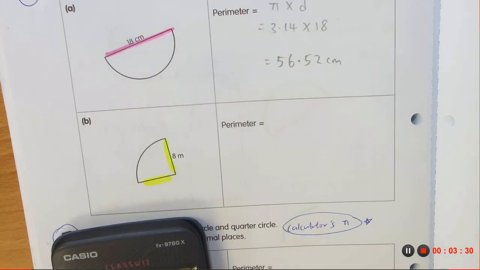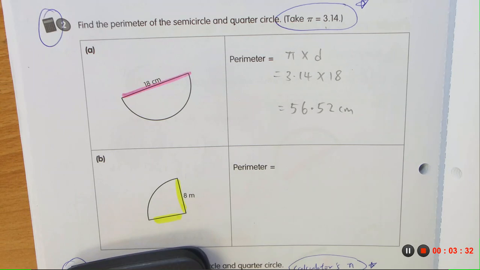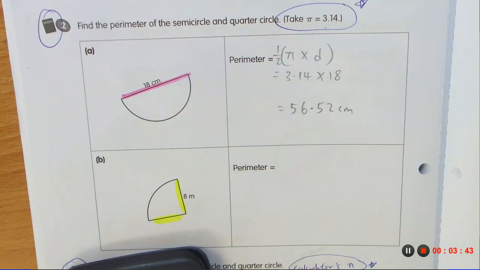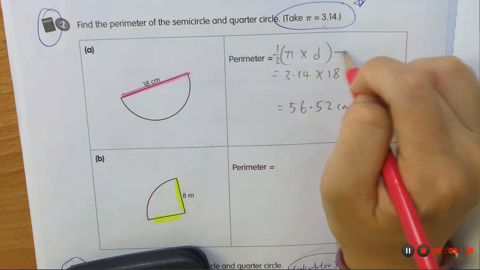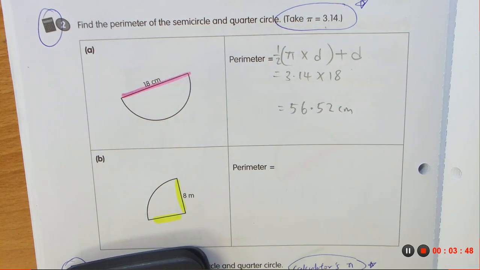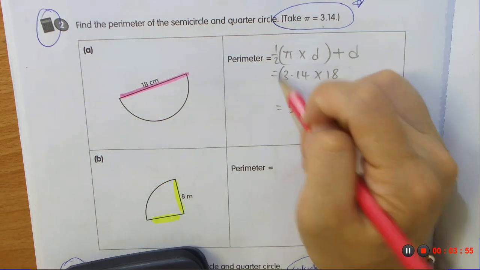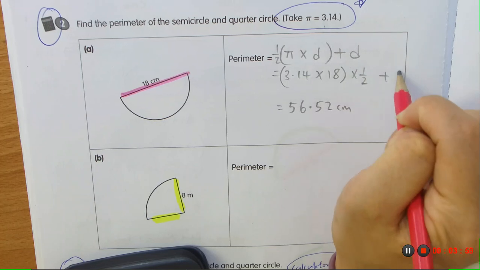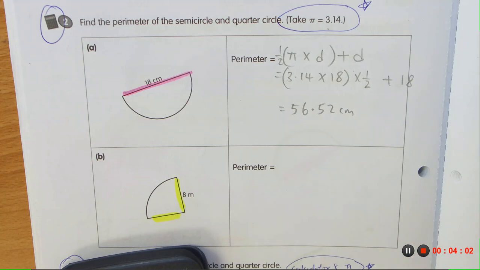Oh, I missed out. I made a mistake here. First, I made a grievous mistake in this answer. The first part is I never do half. What's another part? I never add the diameter. So I make very bad mistakes here. So this one I must times half. Then I must plus the diameter 18. Oh gosh.